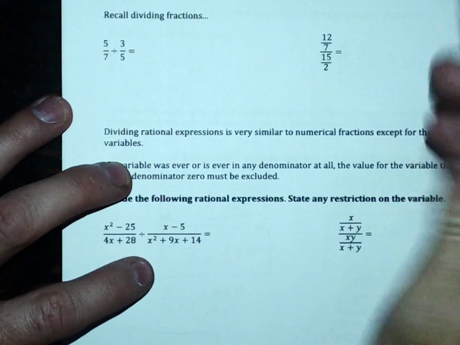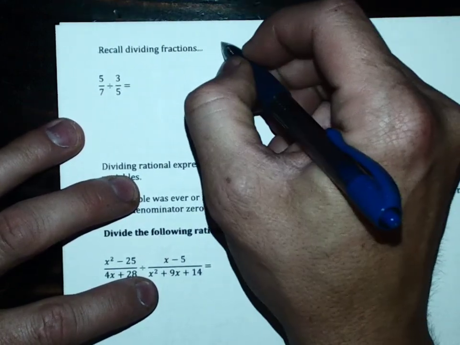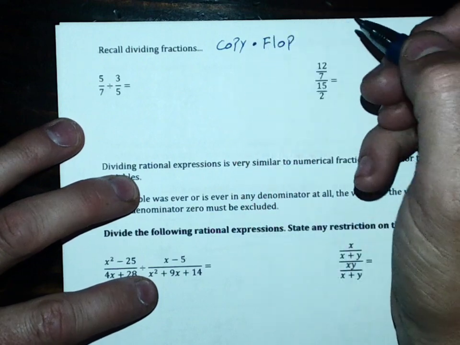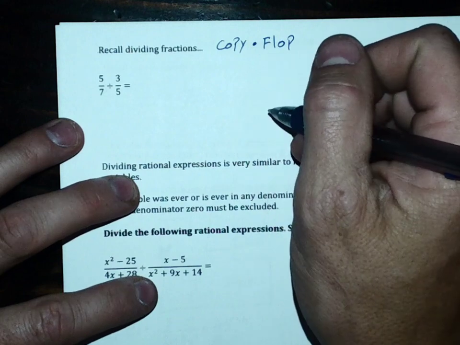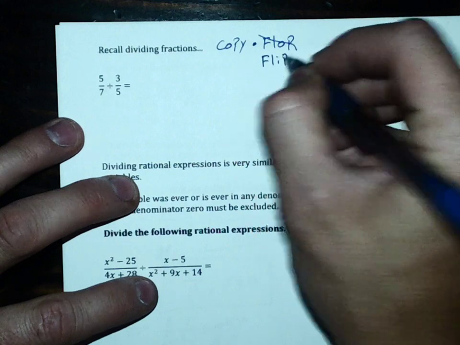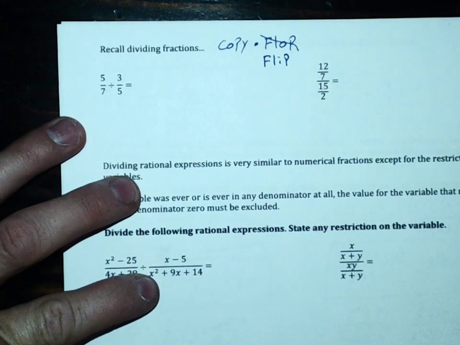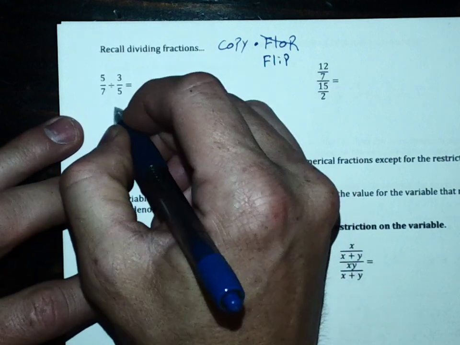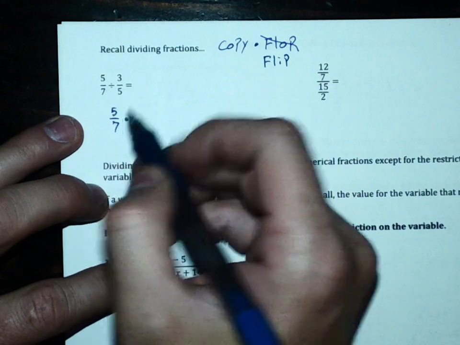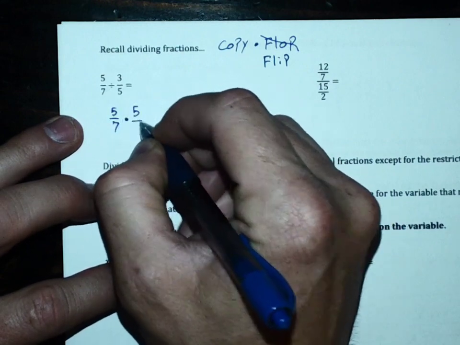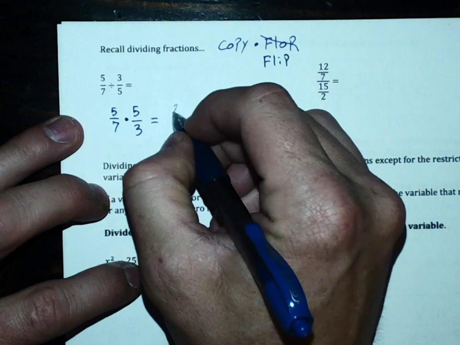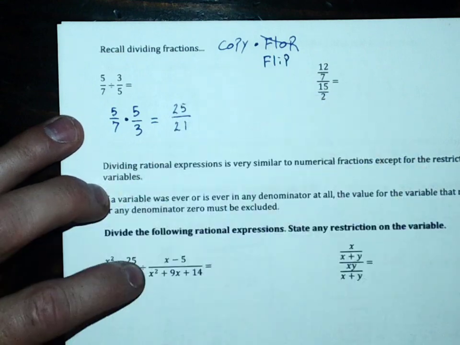How do you divide fractions? Many of you know it as copy dot flop. Even though I don't totally understand flop. I think it should be copy dot, not flop, but what? I've said this before. Flip. Copy dot flip. So, we're going to copy the first fraction. We're going to change the division into multiplication. And then we're going to flip the second fraction, which then makes that equal 25 over 21.